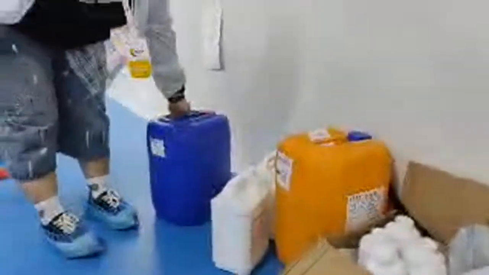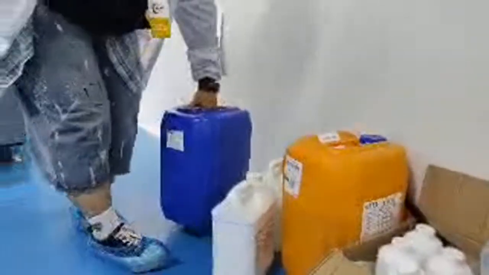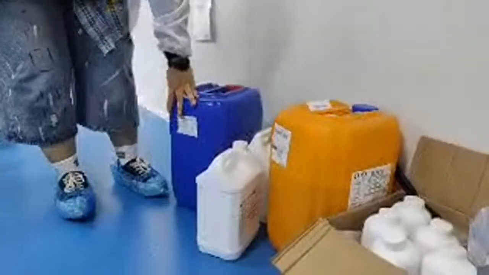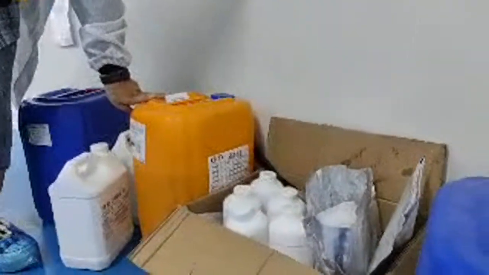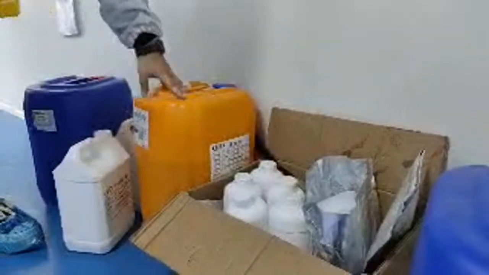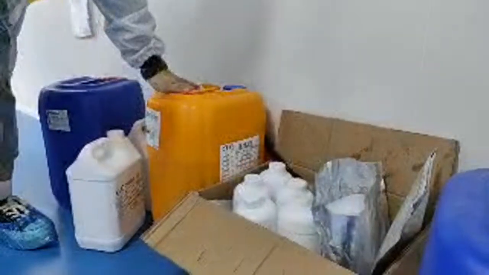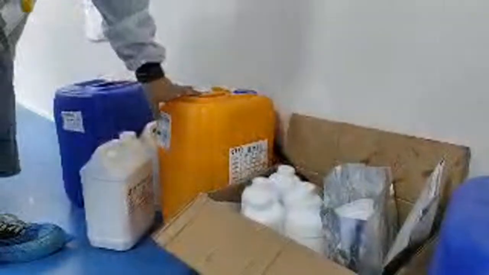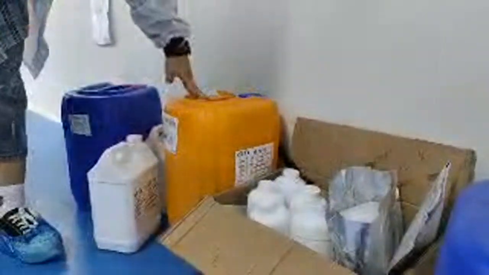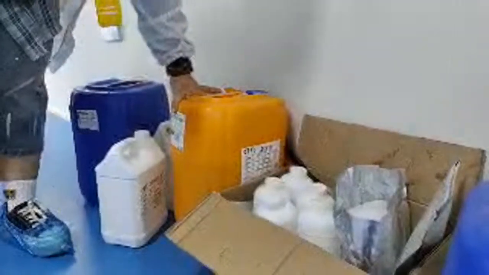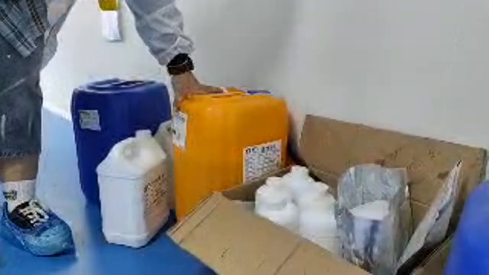By the way, here is all the liquid we need to add into the wet wipes, and this one is the hydrophilic agent. For the raw materials of the wet wipes, we need the spunlace non-woven fabric, and the fabrics are usually made of polyester and viscose.